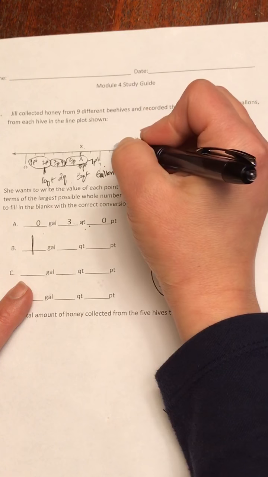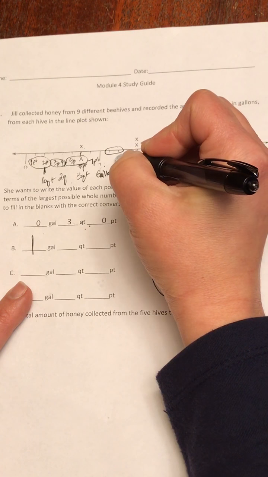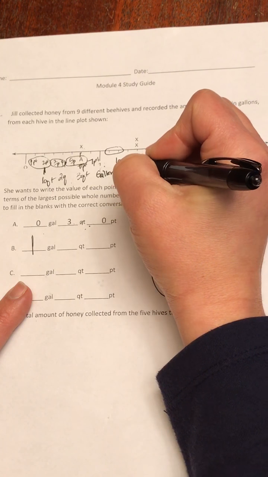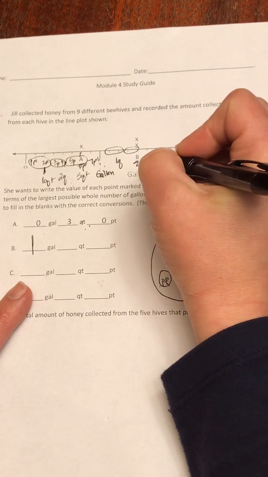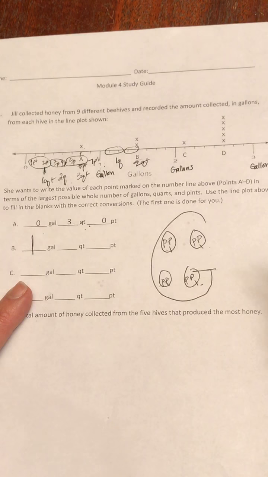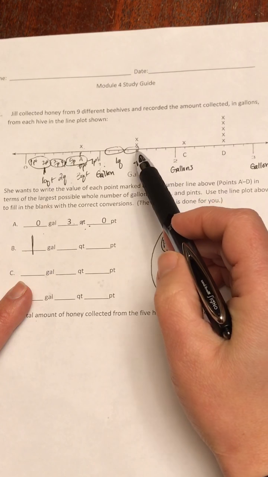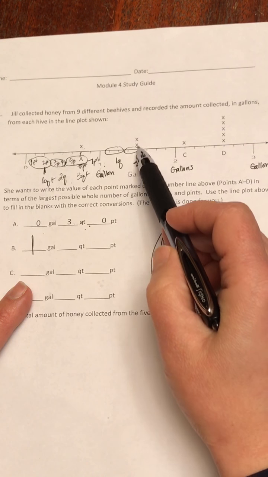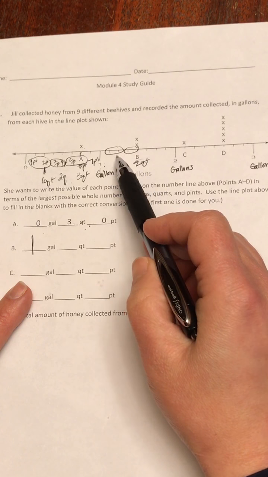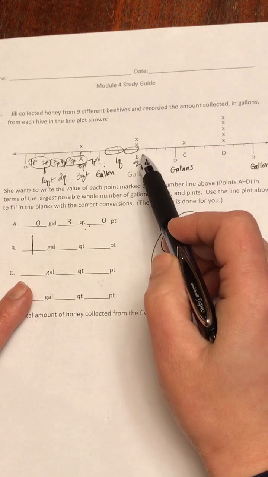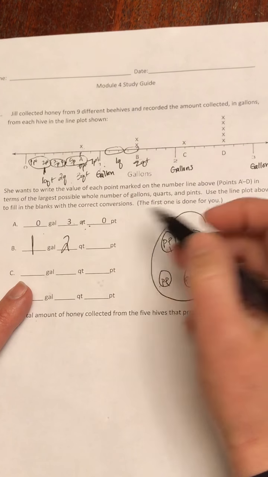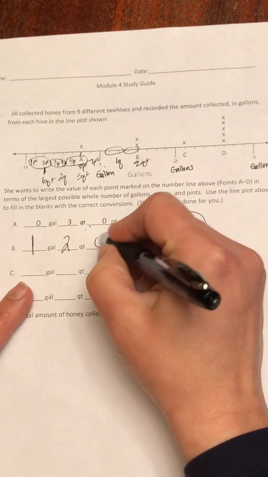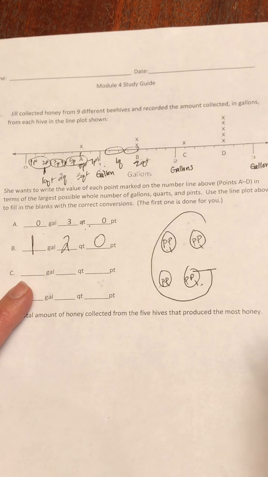So I'm going to do what I did here. I'm going to say this is 1 quart. This is 2 quarts. So if I look, that falls on one of those even lines again. 1, 2, 3, 4. So that's going to give me 2 quarts. And since I've used quarts, I'm not going to use pints here.